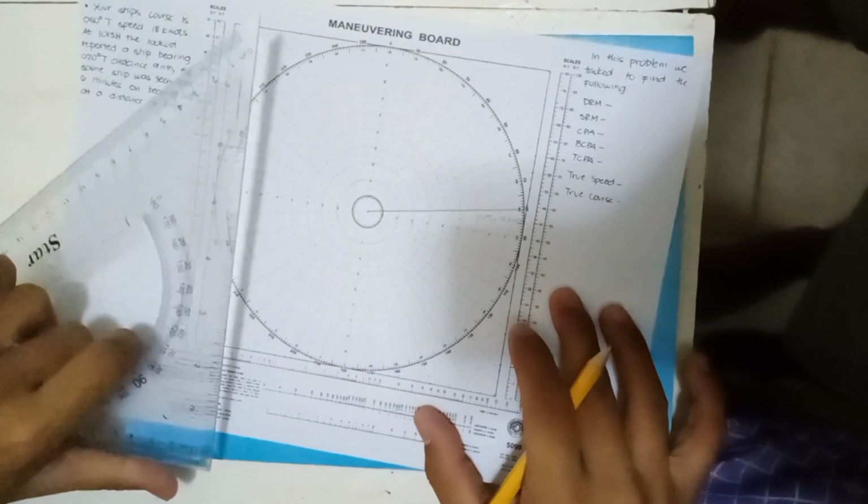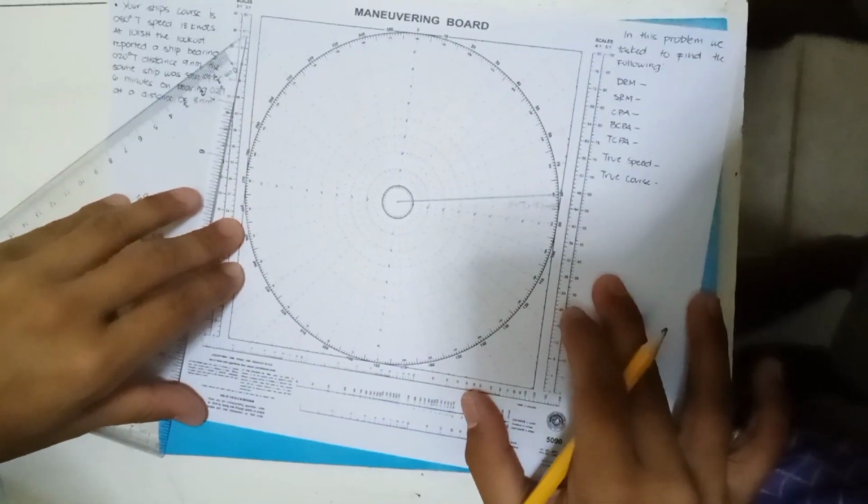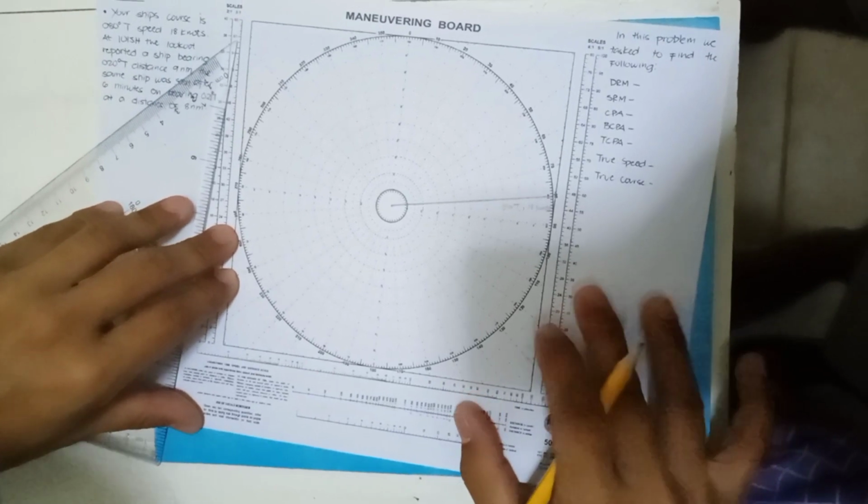And the second step is to plot the first and second observation.